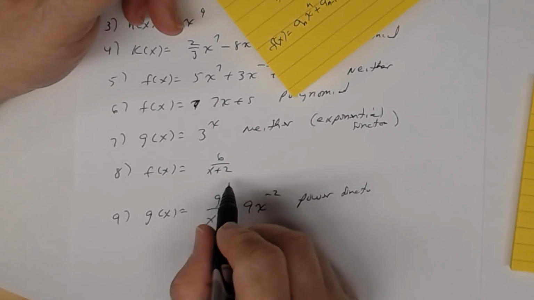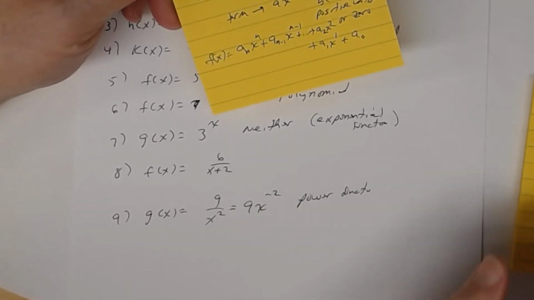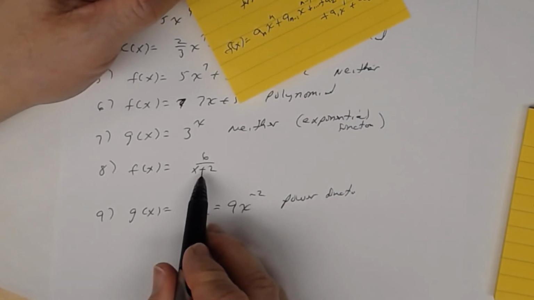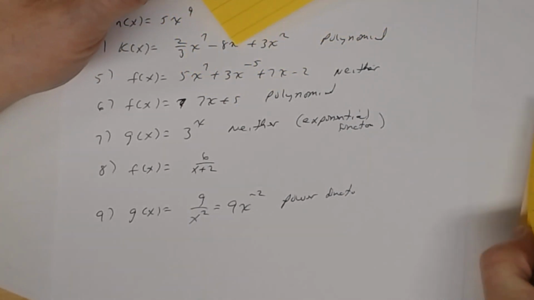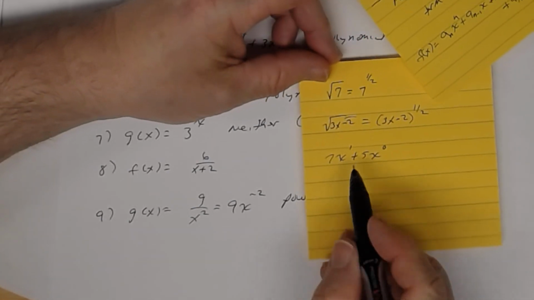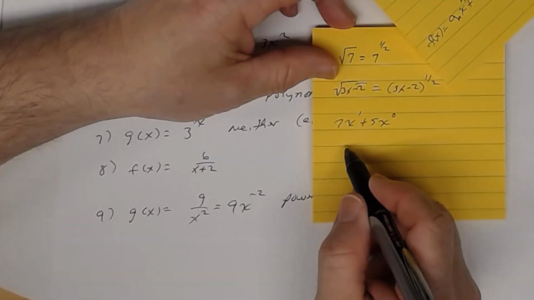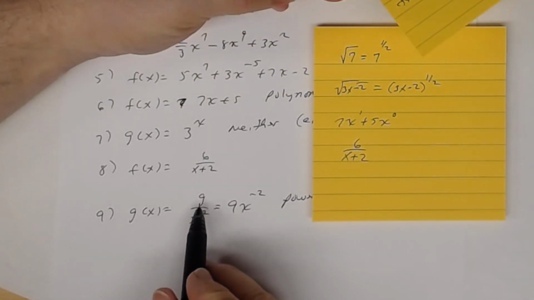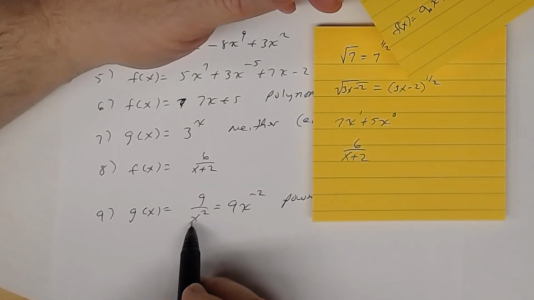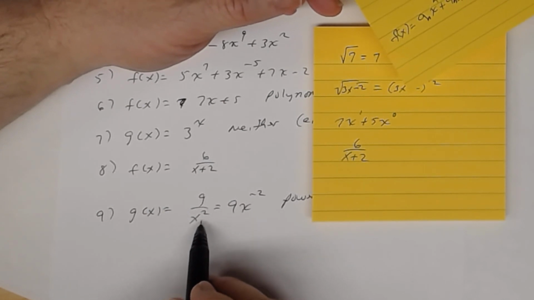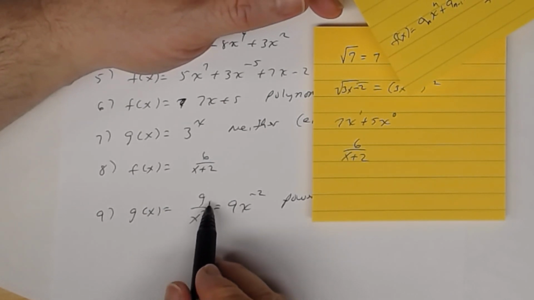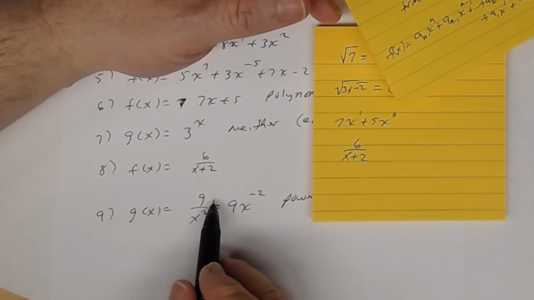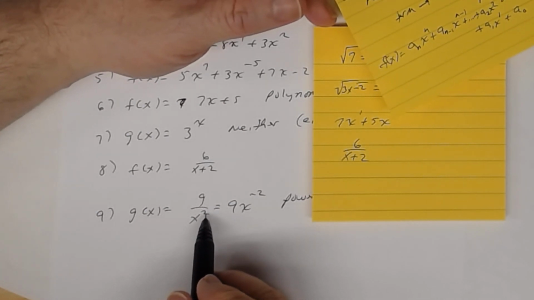But here, that's not a power function. And the reason is because you don't just have x in the denominator, you have x plus 2. So I just want you to think about what I'm about to do here. So 6 divided by x plus 2. Do you remember how I had 9 divided by x squared, and what I did was I took that x squared that was in the denominator and I put it in the numerator? Well, whenever you go from numerator to denominator, or denominator to numerator, the sign of the exponent changes.